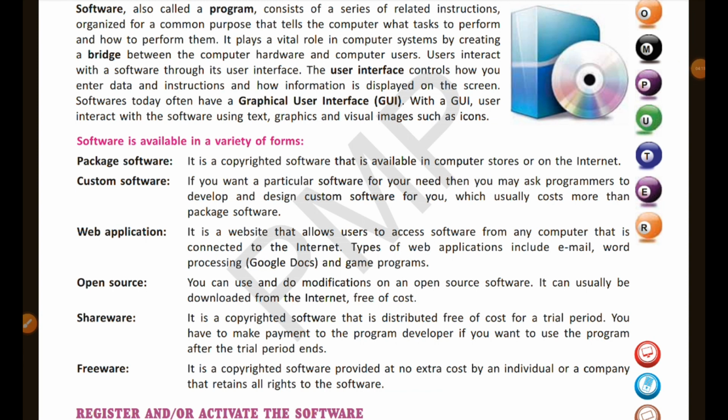Next is open source. You can use and modify open source software. It can usually be downloaded from the internet and is free of cost. Open source software is open to all and can be modified by anyone according to their needs. Next is shareware.